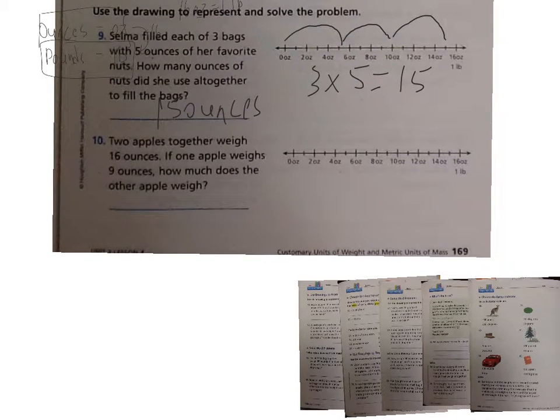Next one. 2 apples together weigh 16 ounces. If one apple weighs 9 ounces, how much does the other apple weigh? One way you could do this is to say they both weigh 16 ounces, so from here to there is what they both weigh. And one of them weighs 9 ounces, so one of them weighs from here to here.